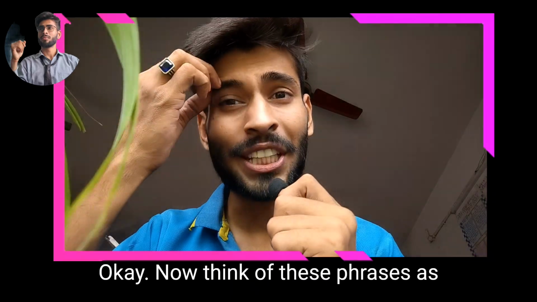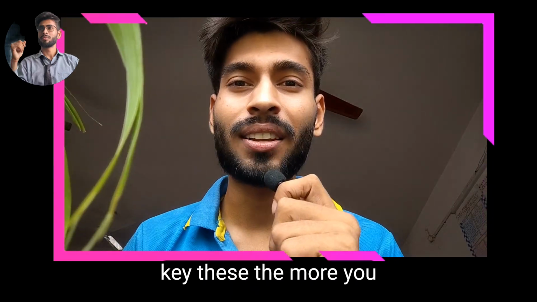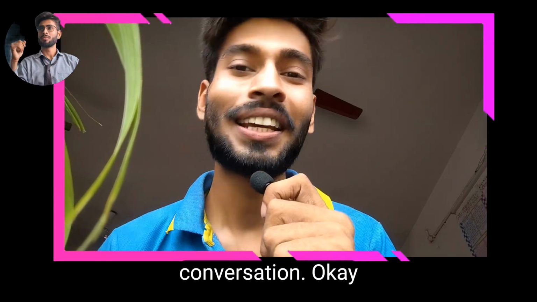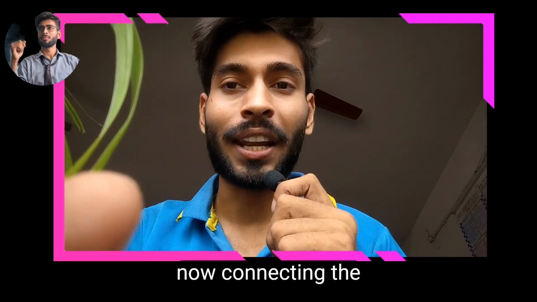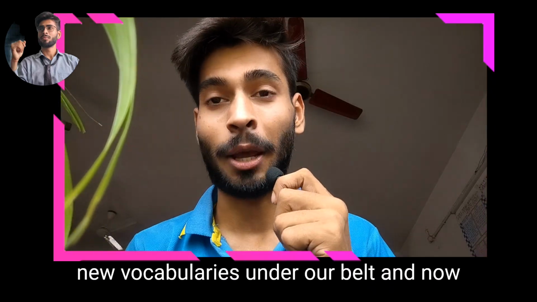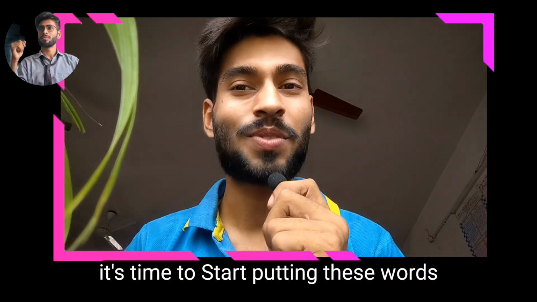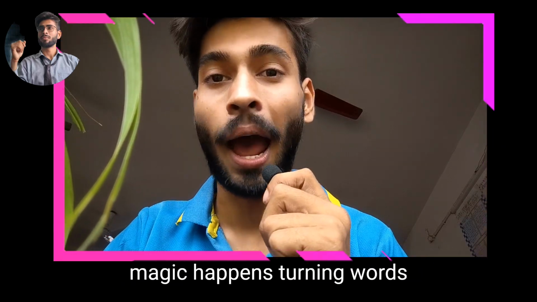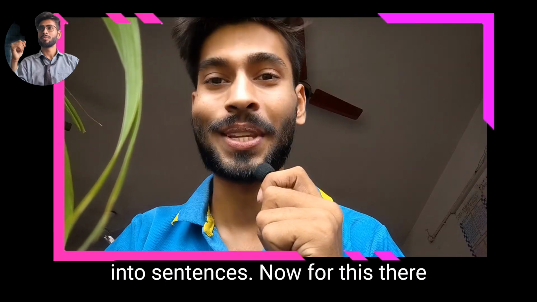Okay. Now think of these phrases as keys. The more you collect, the more doors you can unlock to your conversation. Okay. Now, connecting the dots. Alright, we've got some new vocabulary under our belt, and now it's time to start putting these words together. And this is where the real magic happens, turning words into sentences.